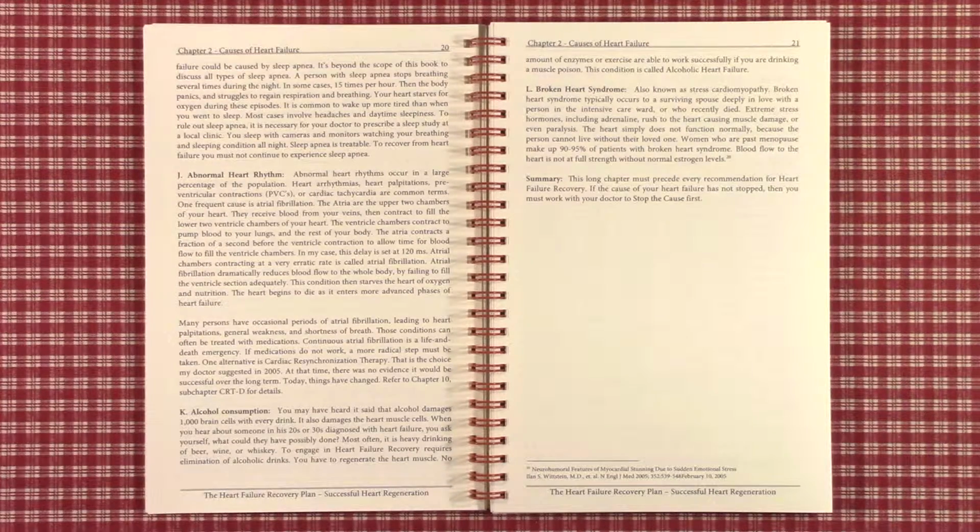So in summary, this chapter is a quick synopsis of the causes. You need a checklist to make certain they have all been accounted for and that none of them are involved in your case. So this concludes Part 4 of the video series on the heart failure recovery plan, successful heart regeneration using metabolic enzymes.